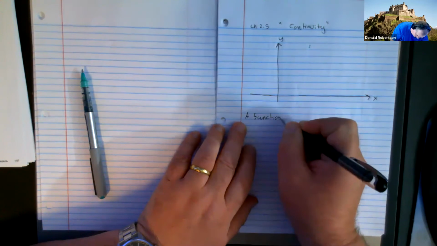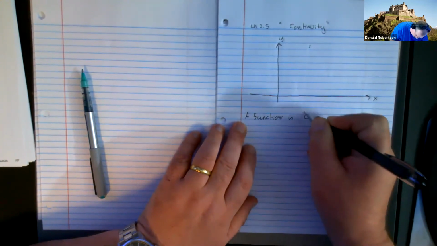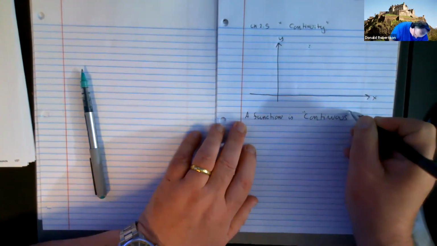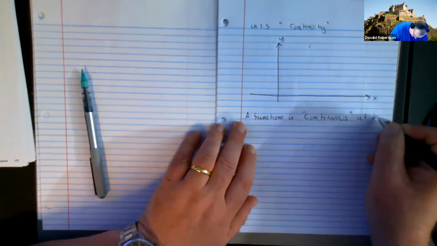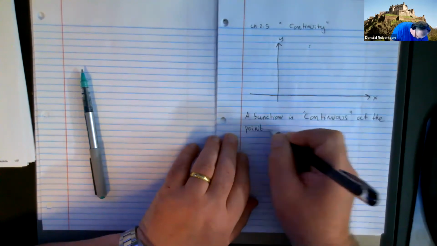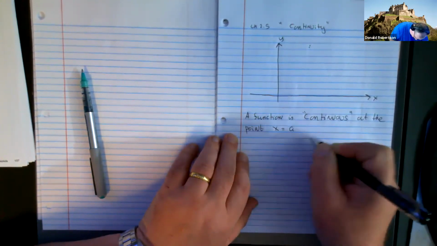A function is continuous at the point x equals a if the overall limit as x tends to a of f of x exists as a finite number.